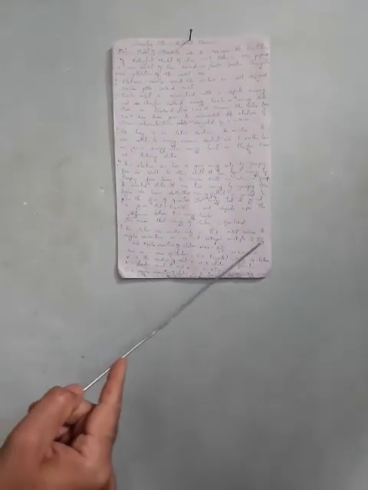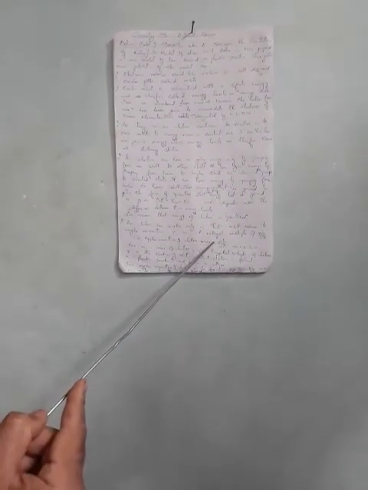Now the fifth postulate of Bohr's model of atom is that he said that an electron can revolve only in that orbit where its angular momentum is an integral multiple of nh by 2 pi. That means only those orbits are permitted where the angular momentum of the electron, that is mvr, is equal to nh by 2 pi.